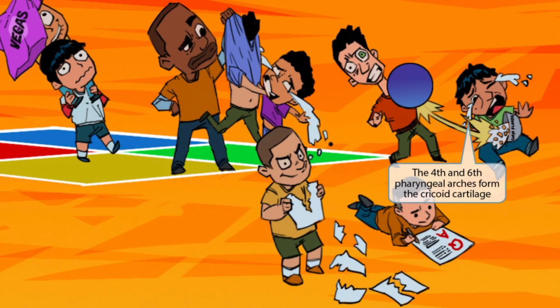Don't get this confused with the other kid right here who's crying. Remember, he was being strangled and simultaneously crying. The reference to the neck plus crying with this kid was here to help you think of cry and thyroid, so cricothyroid. On the other hand, this kid crying without his throat being strangled should just make you think of the cricoid cartilage. So the fourth and sixth pharyngeal arches form the cricoid cartilage.